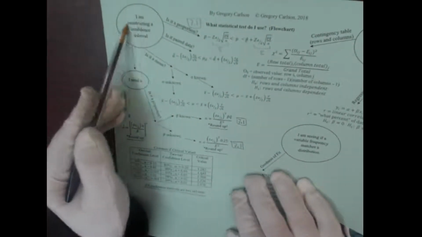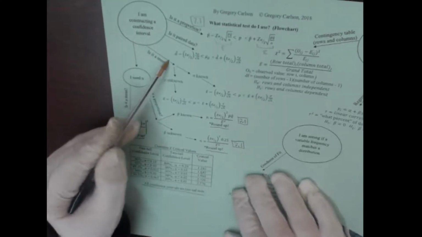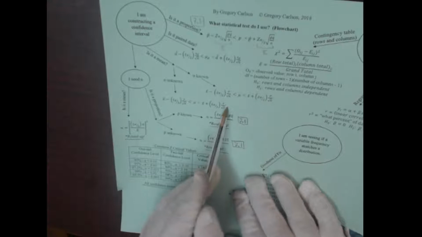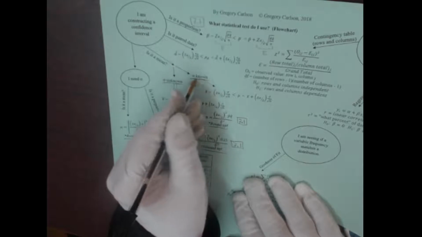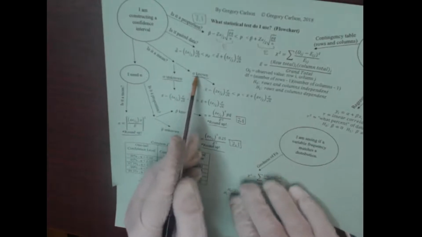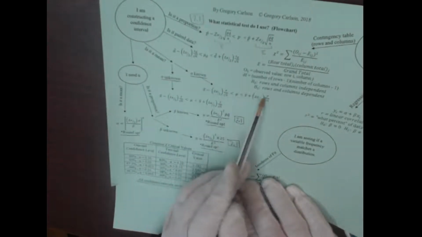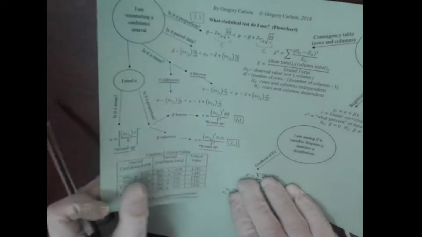Again, you start at the question of I am constructing a confidence interval, and you notice that there's a branch coming off that says, are we finding an average? Are we finding a mean? If the answer is yes, then there are two separate formulas that we look at. Notice that there's one key distinction here, and that's whether or not we know the standard deviation of the population. If we know the standard deviation of the population, we can use this formula. If we don't know the standard deviation of the population, we use this formula. Notice that the formulas are practically the same. The only difference is you either use the population standard deviation or you use your sample standard deviation.